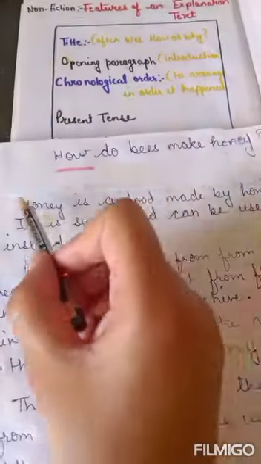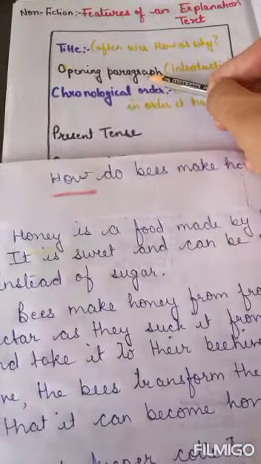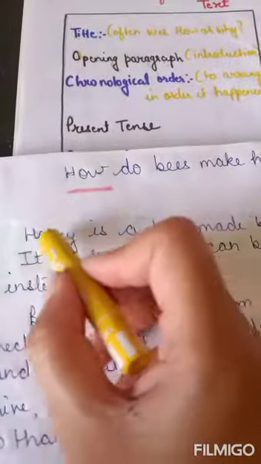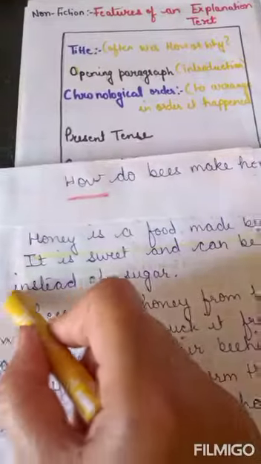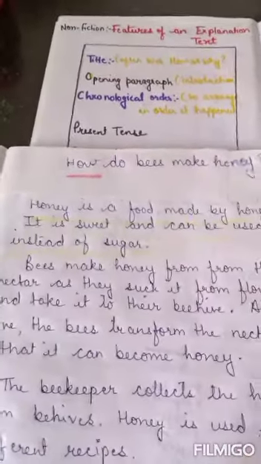All right. So do you understand the opening paragraph now? I'll underline it right now. Okay. So this is the opening paragraph. Introduction. All right, children.